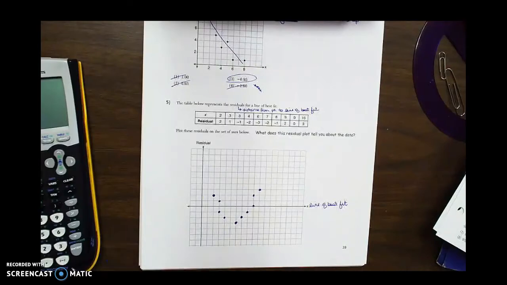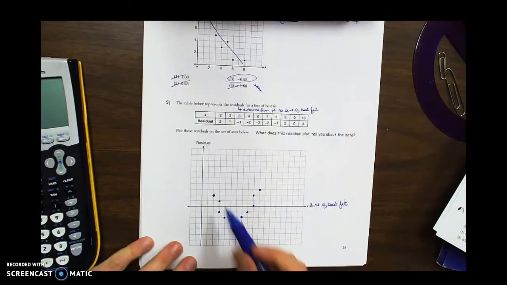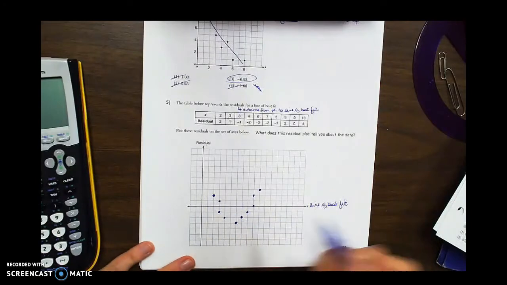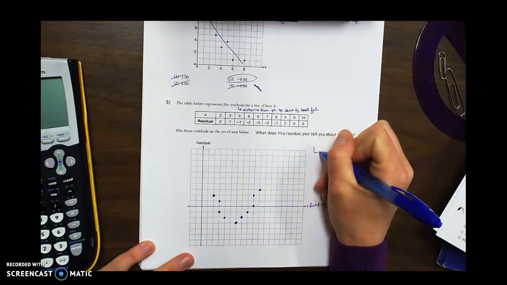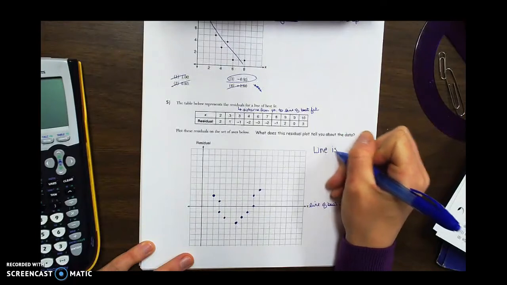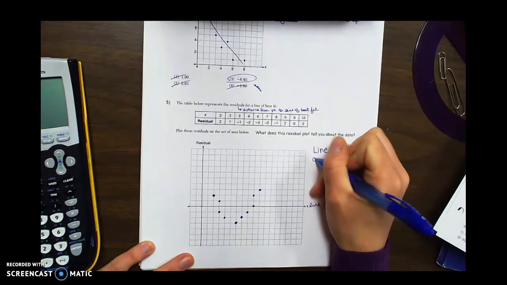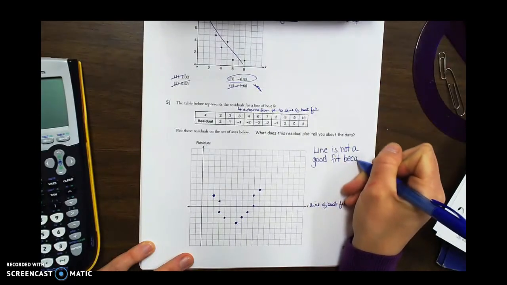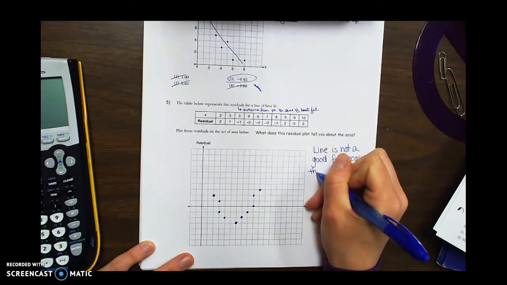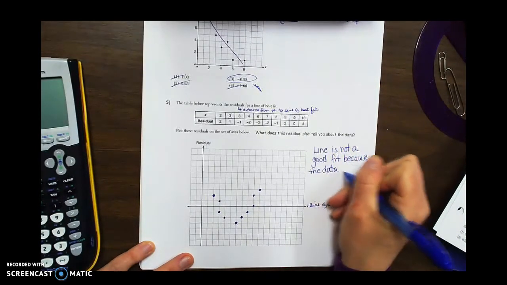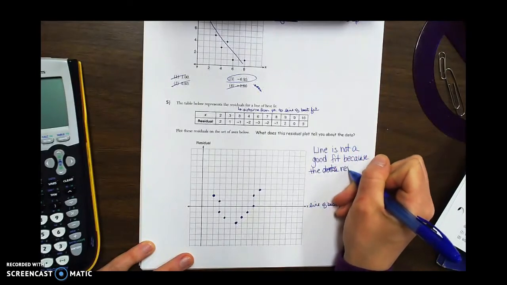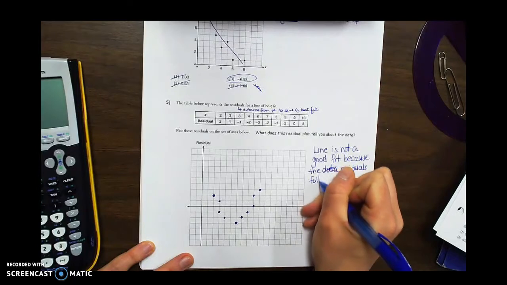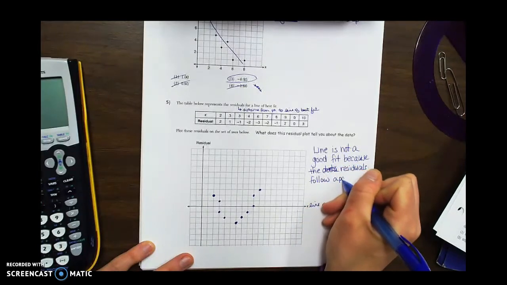Now it says, what does the residual plot tell you about the data? Well, does this data show that a line would be a good fit? Okay, so we would say no. So a line is not a good fit because the data, or we shouldn't say data, let's actually use the word residuals because that's the word they gave us. The residuals follow a pattern.